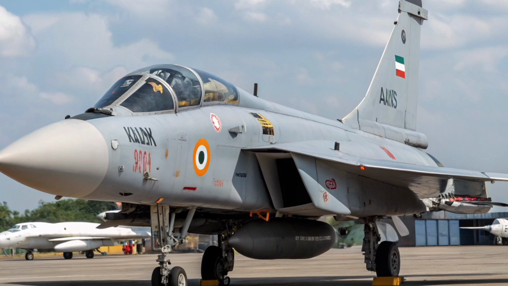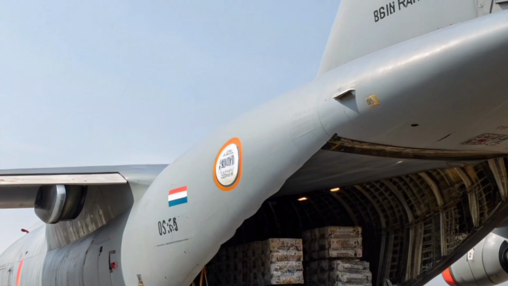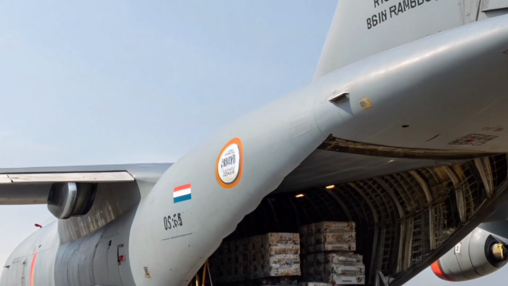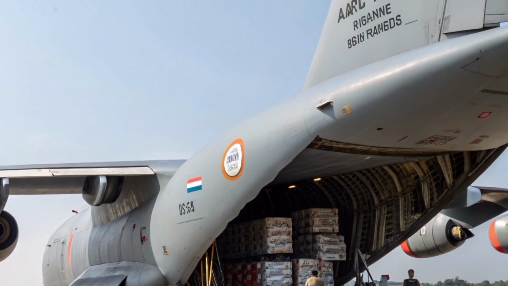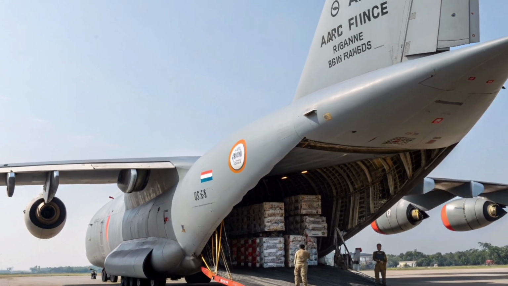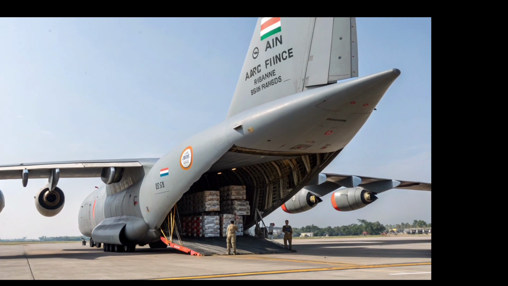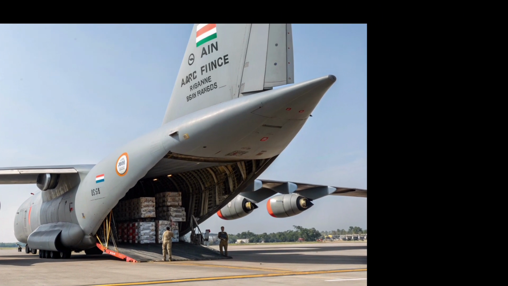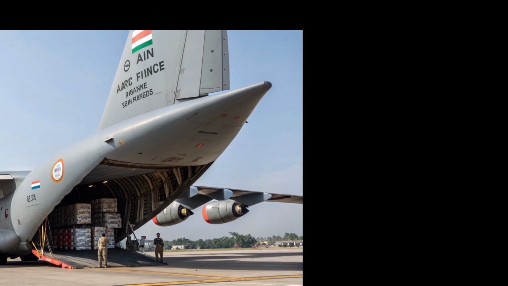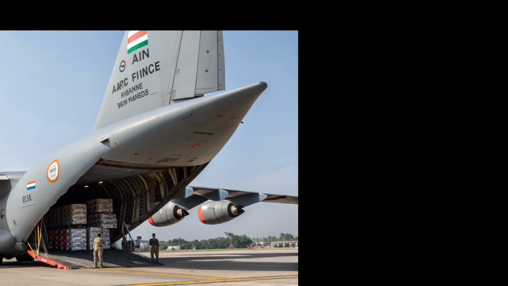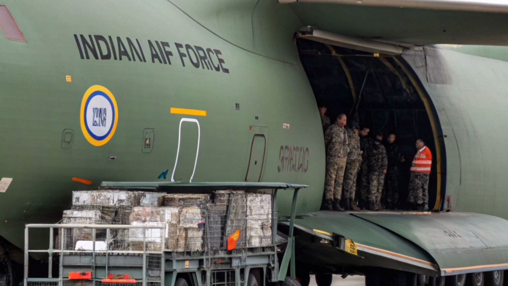Transport aircraft. C-17 Globemaster III. 11 heavy-lift transport aircraft used for strategic airlift operations. C-130J Super Hercules. 12 aircraft in service, used for special operations and rapid troop deployment. Antonov AN-32. Around 100 units used for tactical transport missions.